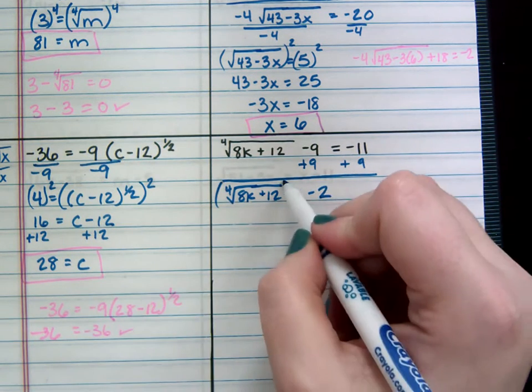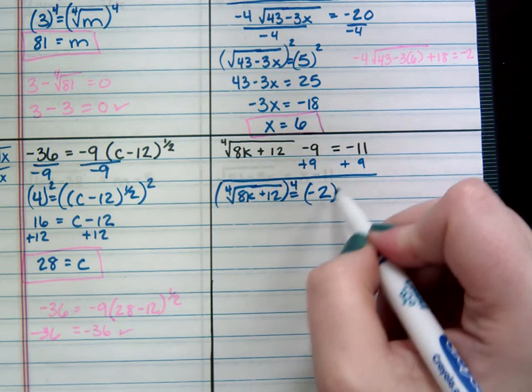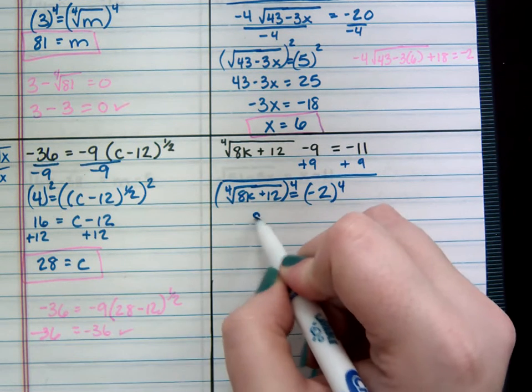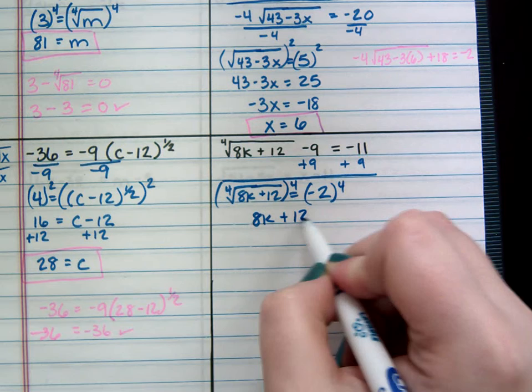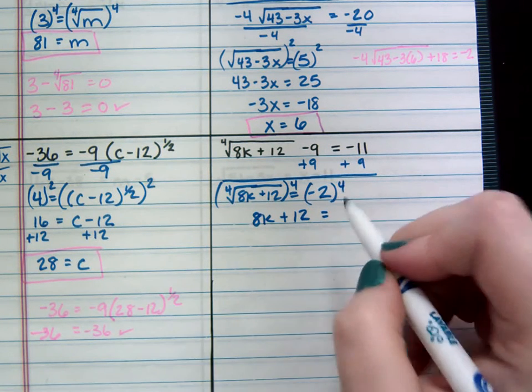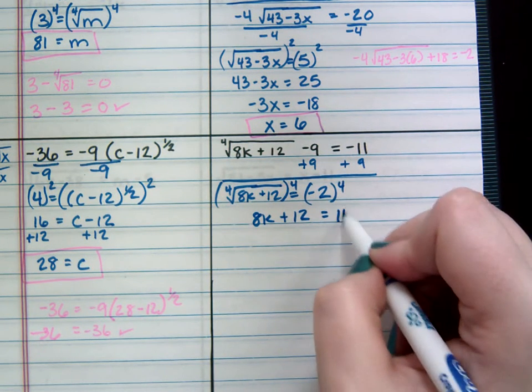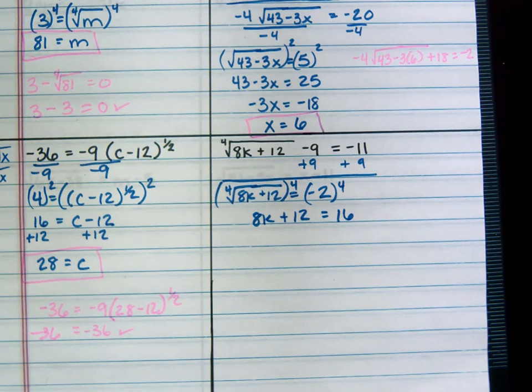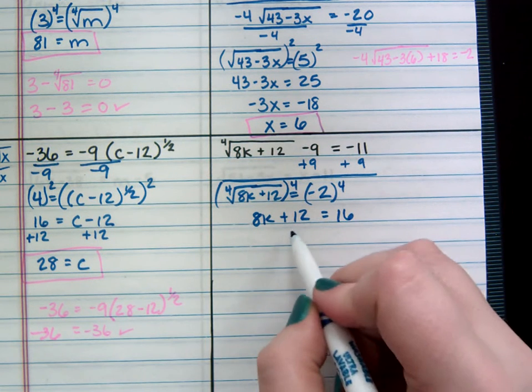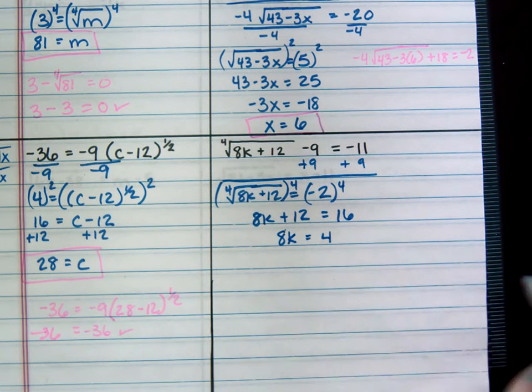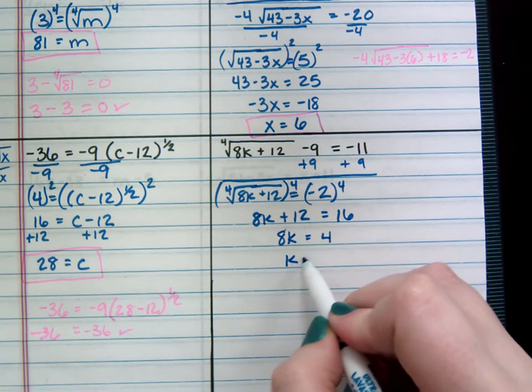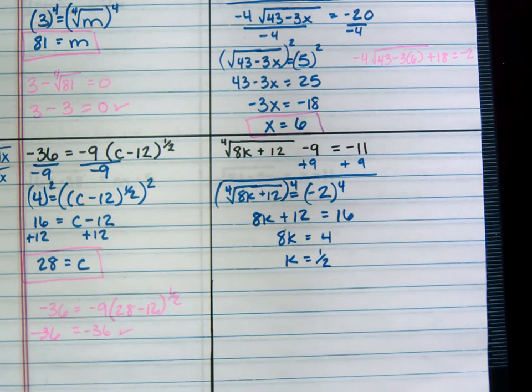Then I get rid of the radical by raising both sides to the fourth power, which will give me 8k plus 12 is equal to 16. And now I solve for k. So I'll subtract 12 from both sides to get 8k equals 4, divide by 8 to get 1/2.